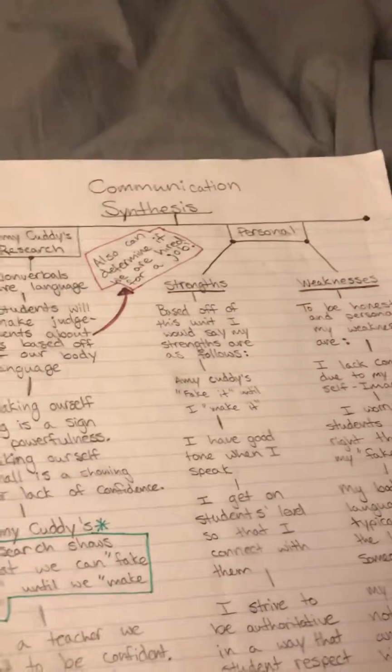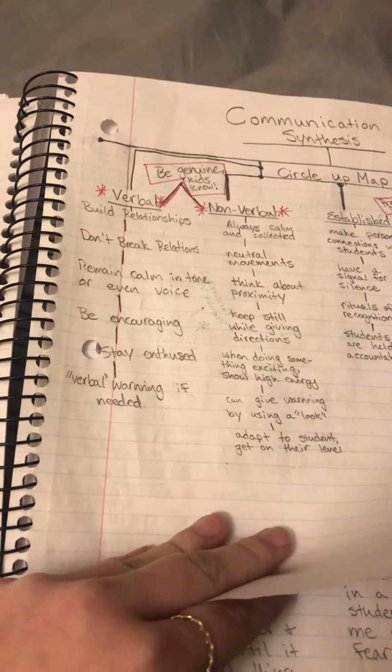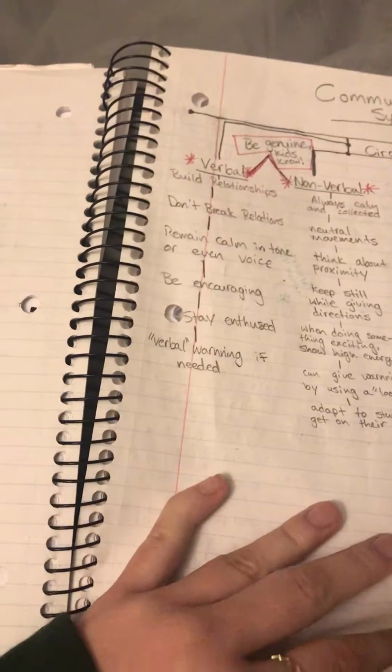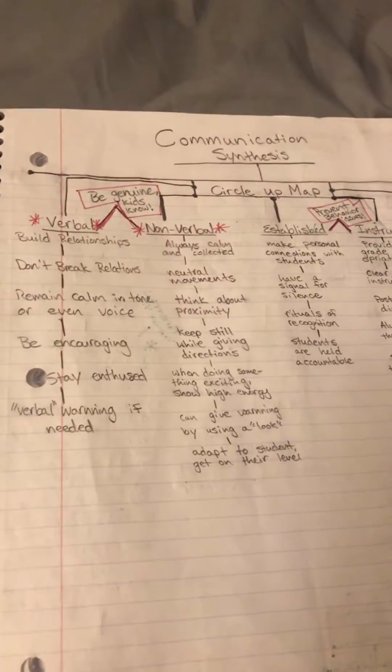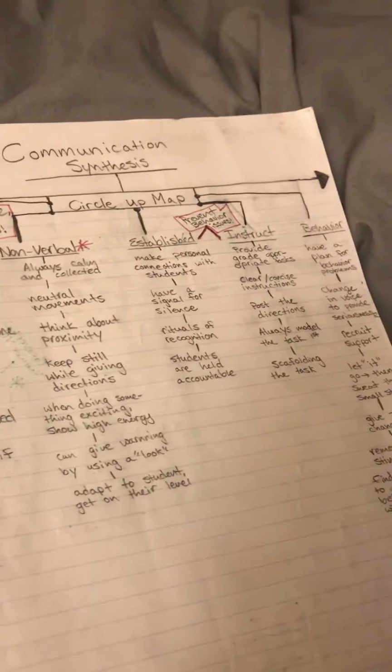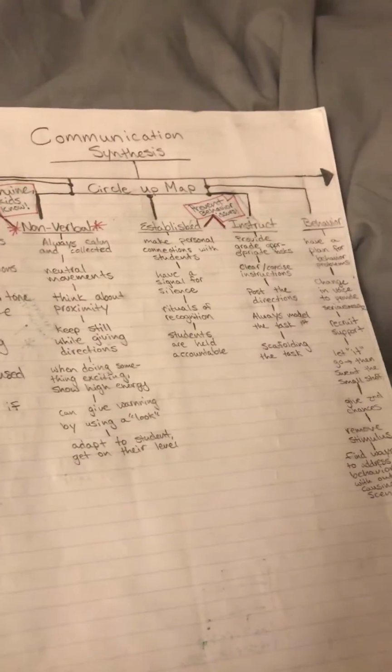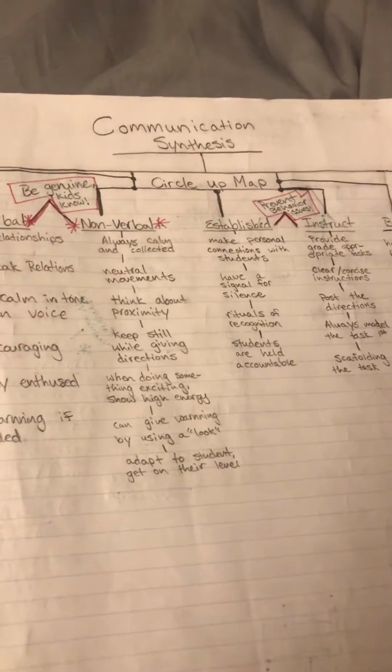And I think the best thing is that through this entire thing, I've really been able to be more aware of my communication with students, both verbal and nonverbal, and that's been really powerful to see the effects that communication really has in working with students.